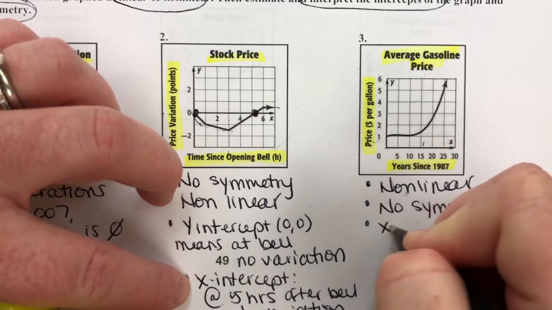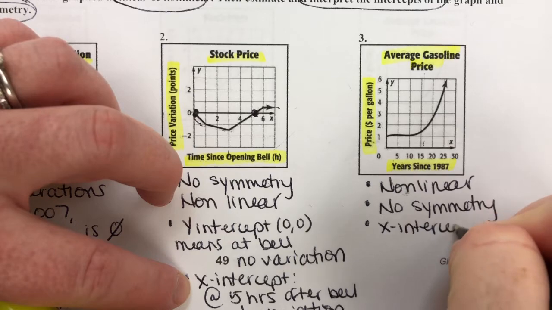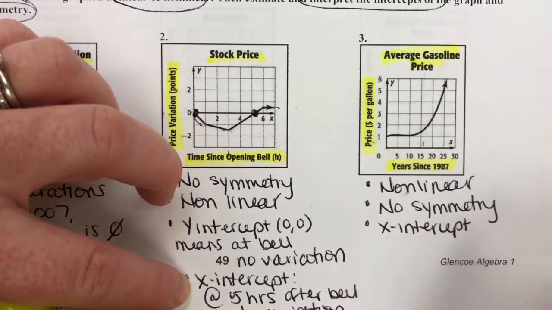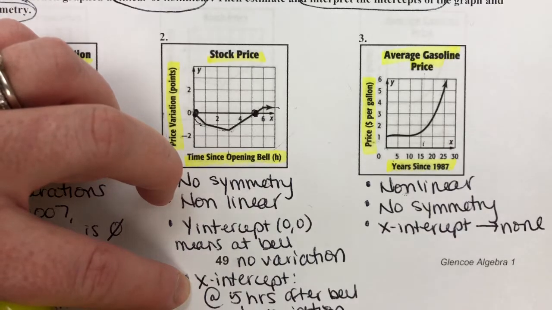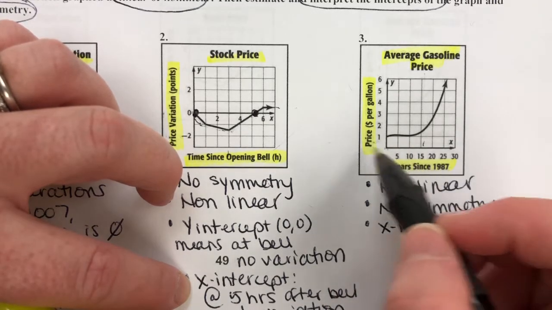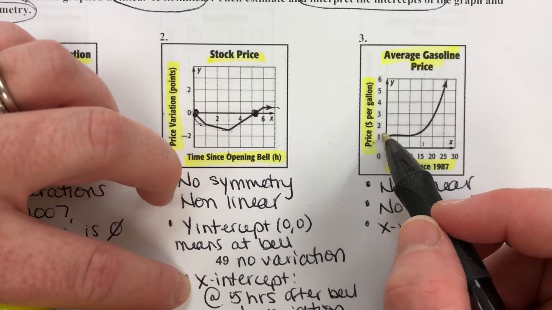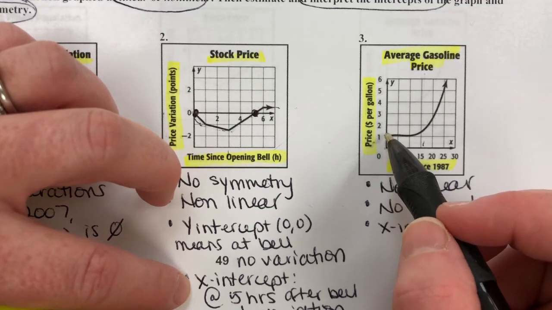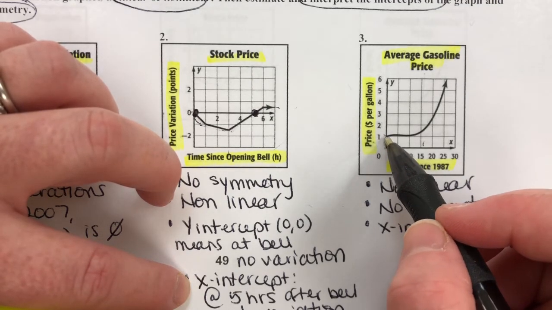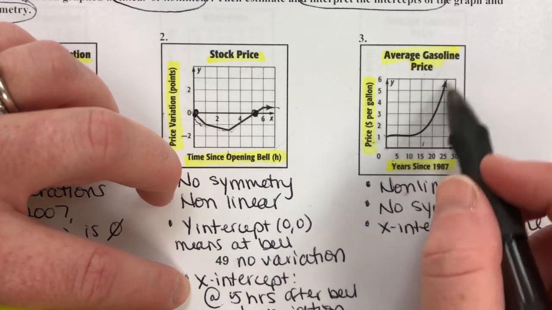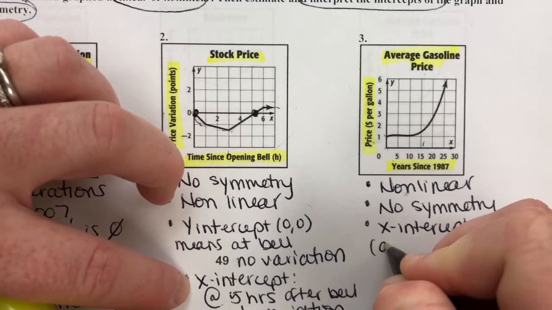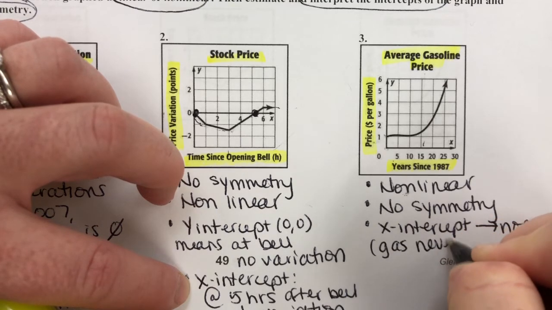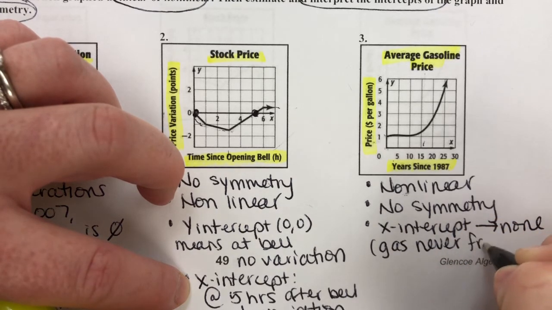For our x-intercept, we never cross the x-axis, which means the price of gas was never 0. It started off in 1987 at right around $1 per gallon, and then it either stayed the same or went up from there.